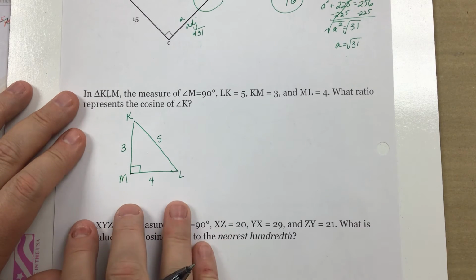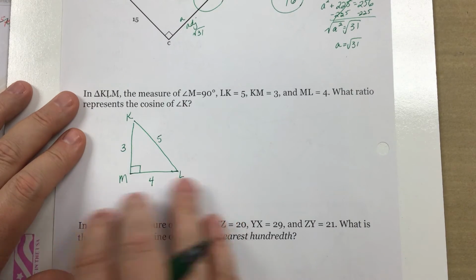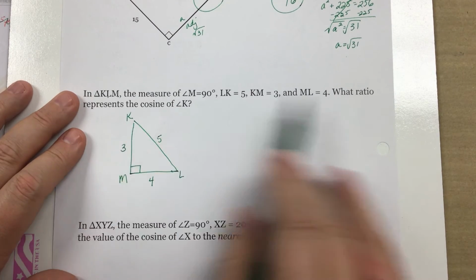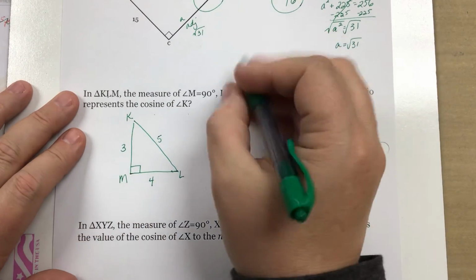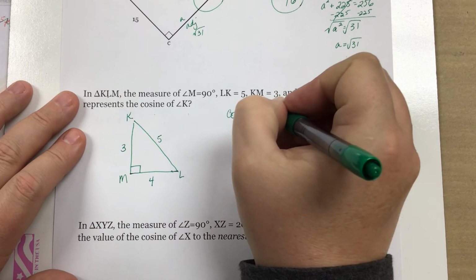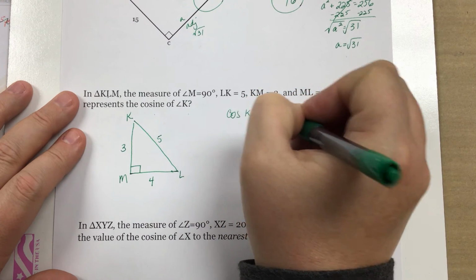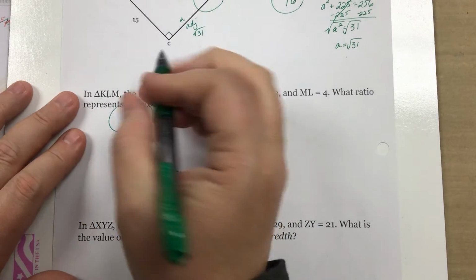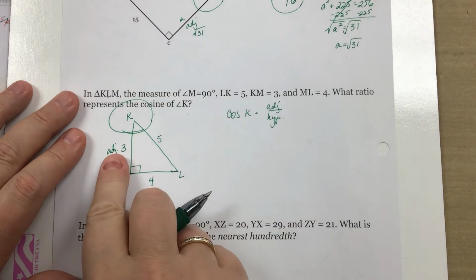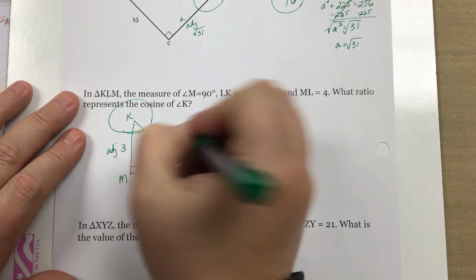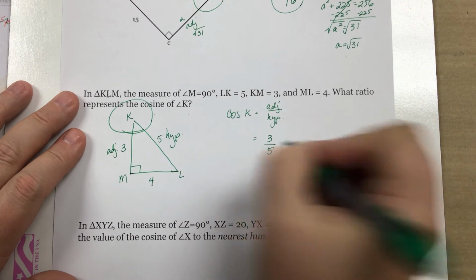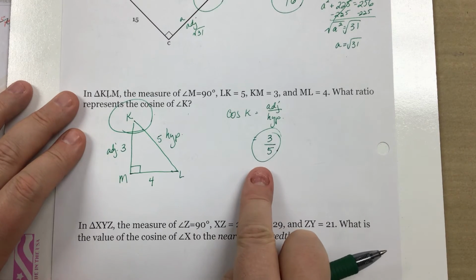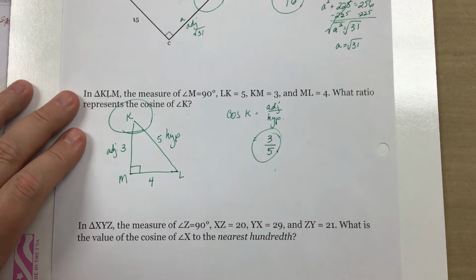So now that we've drawn our picture, we've identified the vertices and labeled the lengths of the three sides, we're going to answer the question. It says, what ratio represents the cosine of angle K? So again, cosine is always adjacent to hypotenuse. So here's K, since I'm focused on angle K here. So adjacent would be this 3, and hypotenuse would be the 5. So I'm just going to put 3 over 5. And it wants it as a ratio. A fraction is a ratio, and it can't be simplified, so it's just 3 over 5.